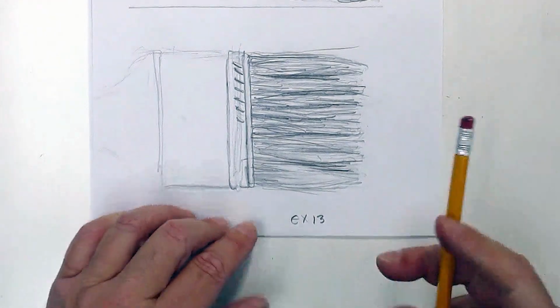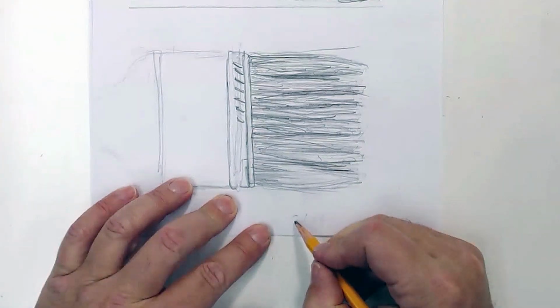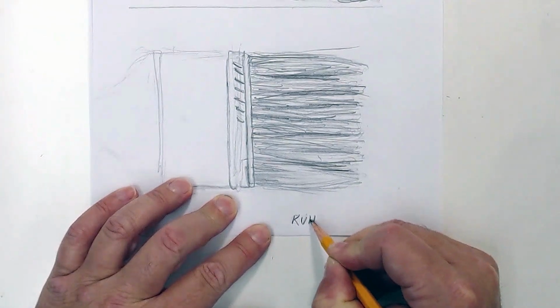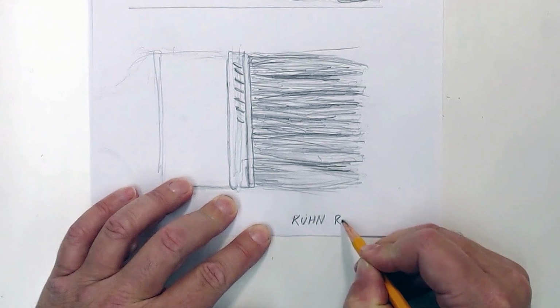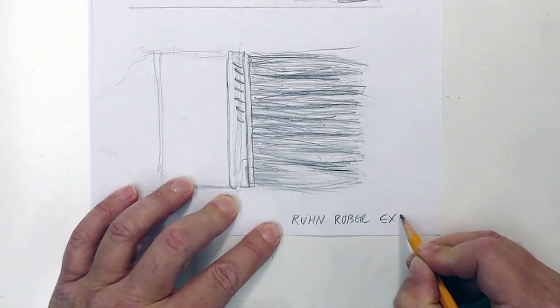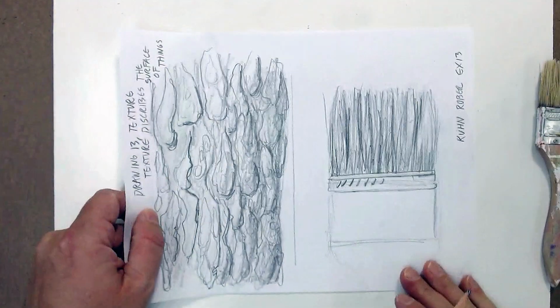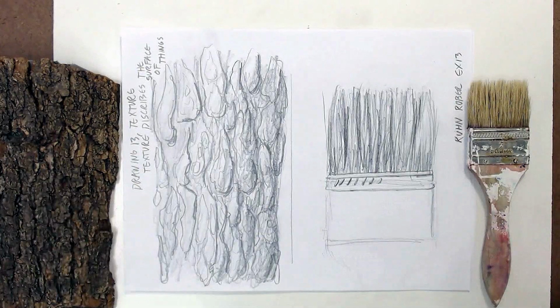Oops, forgot to put my name on it, didn't I? Here, let's try that again. So who am I? I am Kuhn Robert, and this is exercise 13. Okay, well, good luck with everything.